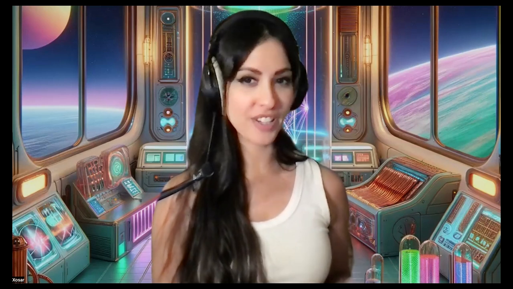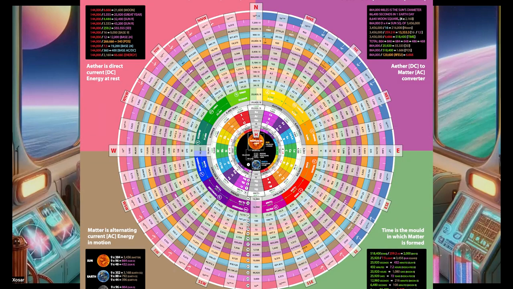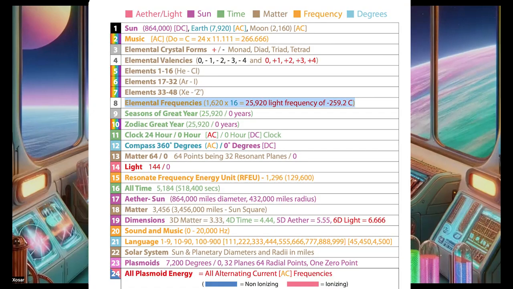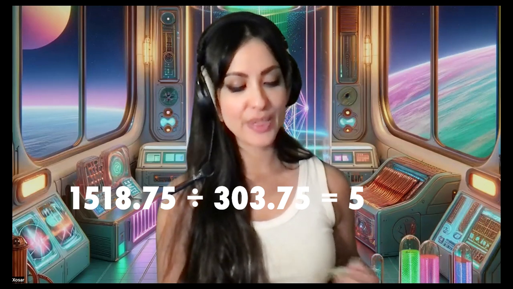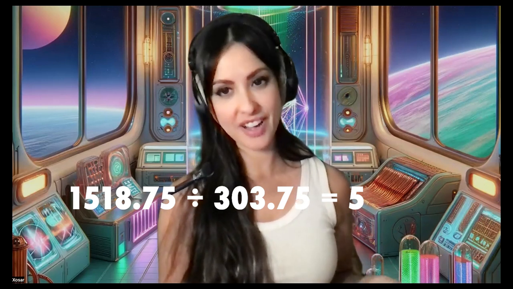So this is a magical geometry, and I first found the frequency combination that generates it when I was exploring the plasmoid unification model, line 8, and that line is called elemental frequencies. The original two frequencies I used are 1518.75 and 303.75.